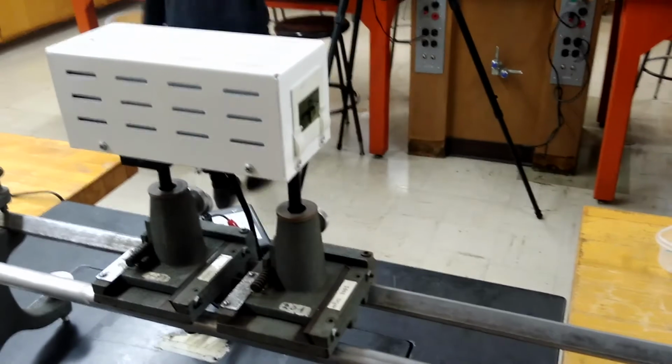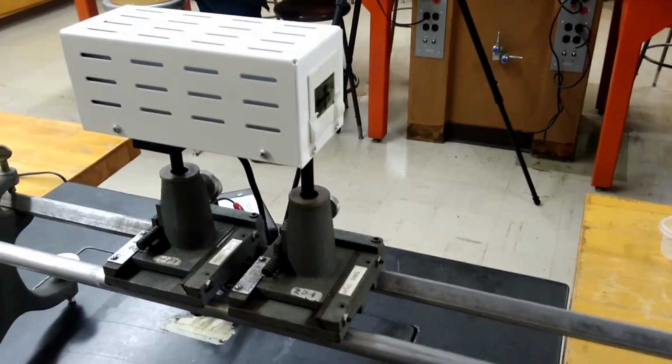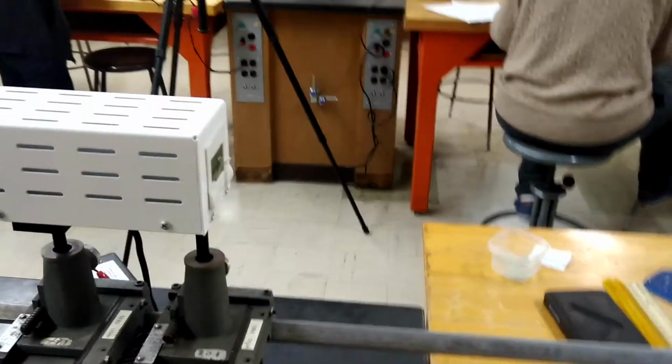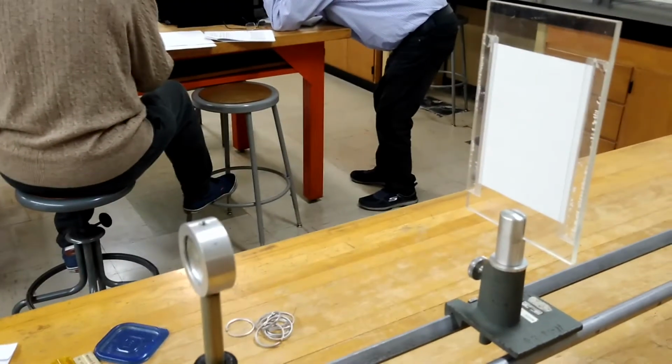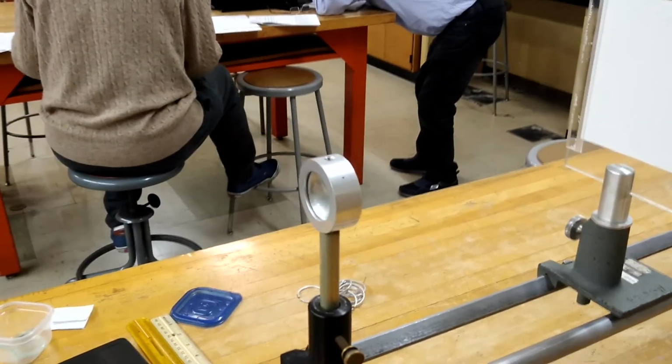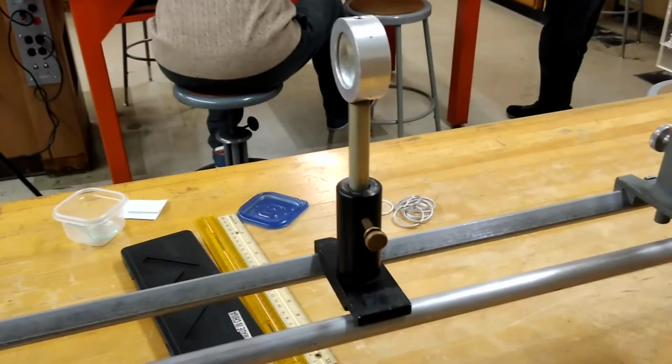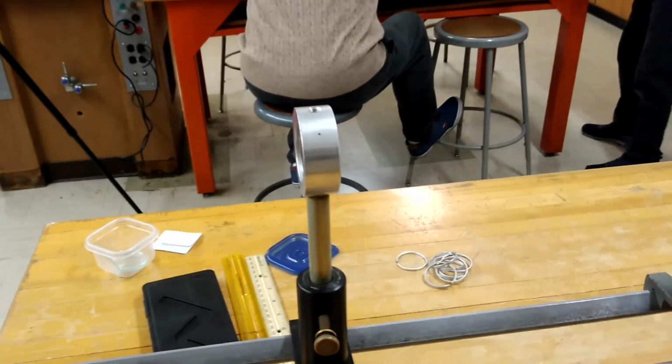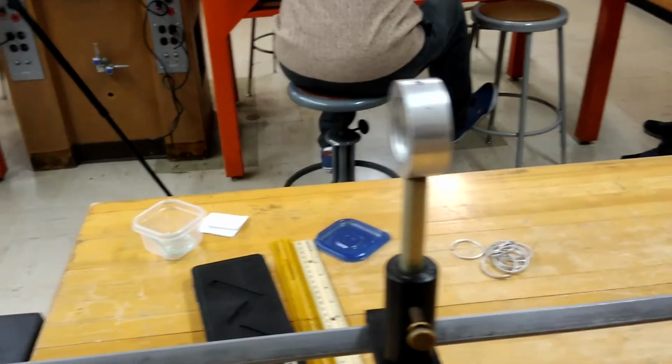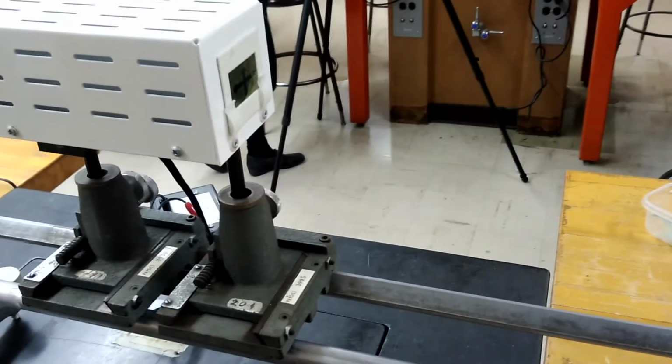Okay? So I'll turn the lights out, and then we'll observe that the image may not be in focus right away, but by moving the lens, I will be adjusting the distance from the lens to the screen, which is the image distance. And as that changes, also the distance from the lens to the object will be changing.